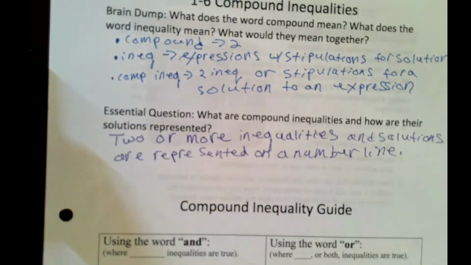So, two or more inequalities would be a compound inequality, and for solutions for compound inequalities, we put them on a number line.